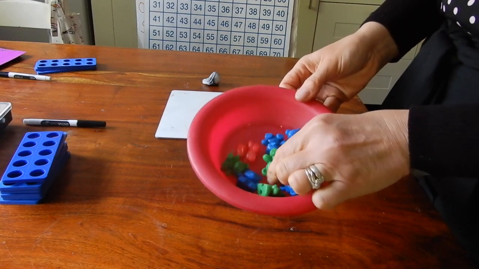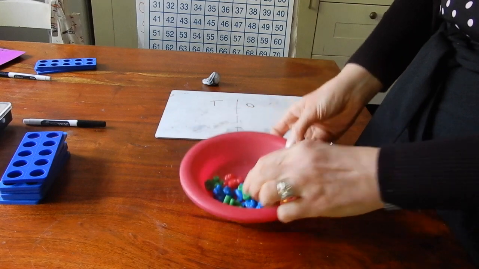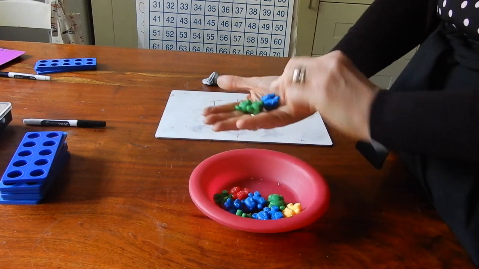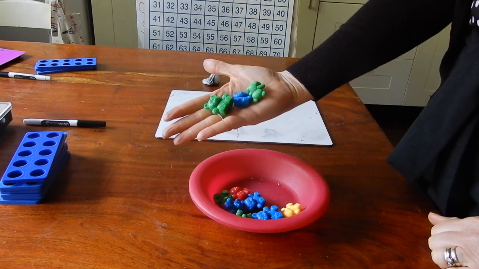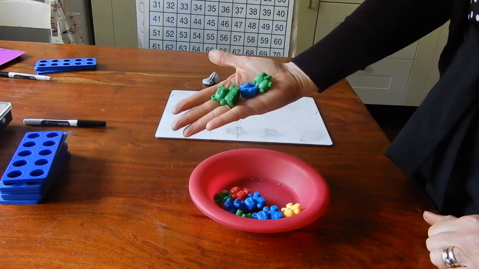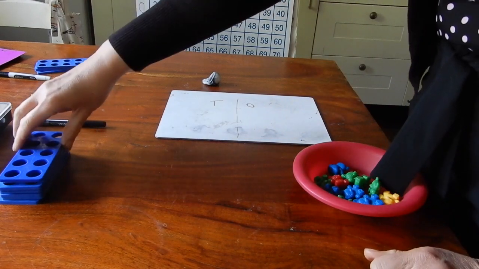So my teddy bears are going to represent single ones, okay? So if I had this many teddy bears, I would have the number 3 ones, okay? So let me give you an example of what I mean first of all.